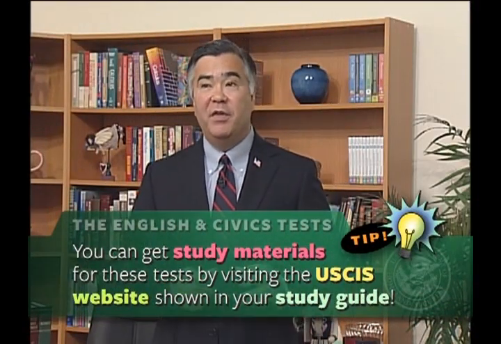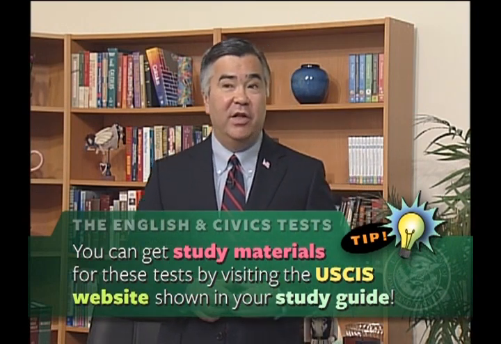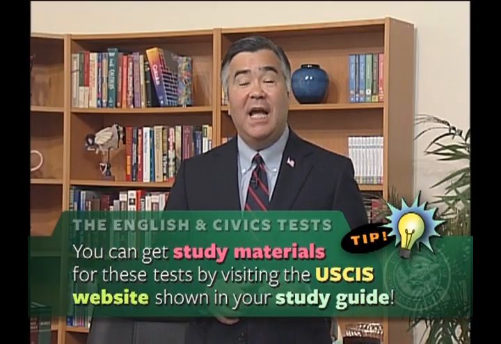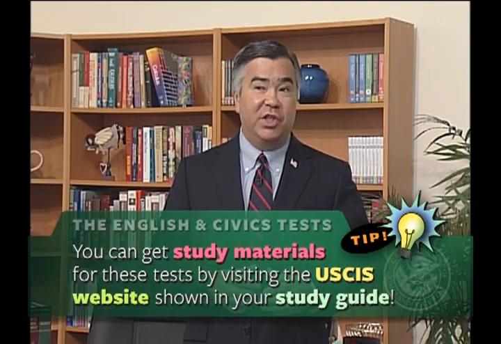Study materials for both of these tests have been made available by USCIS. You can get these materials from the USCIS website at the address shown in your study guide. You may find these materials helpful for extra study after you complete this program. Also remember that if you fail either the English test or the civics test, you can apply to be retested. However, I hope that this program will help you to pass the test the first time so you can become a citizen as soon as possible. In the next part of this program, we'll take a close look at the civics test.